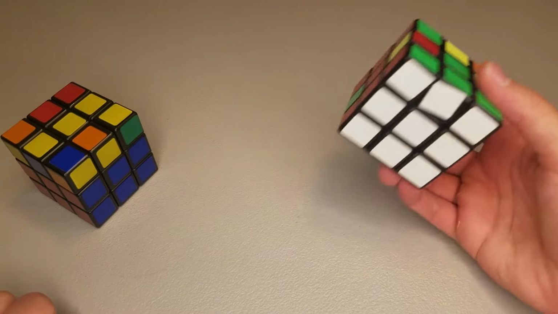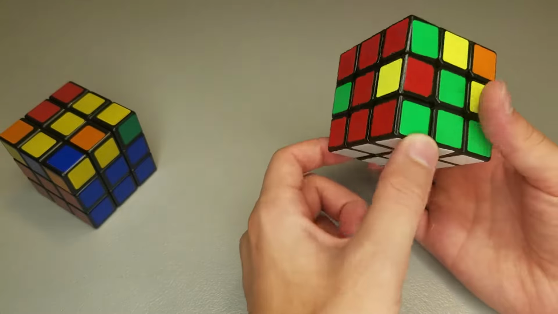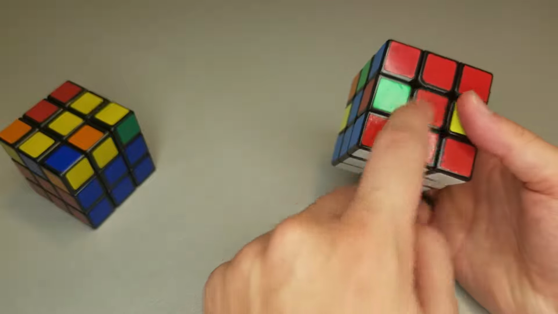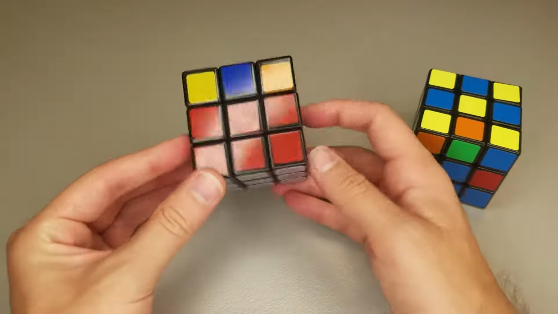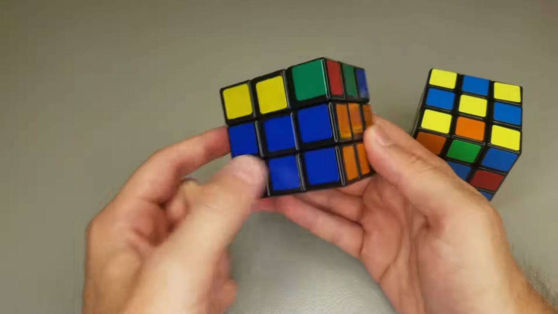So right now you should have a cube that has all of the white sides solved, and you should have them all in the correct position. So it will make that little tiny T right there. Now we're going to end up with something that looks like this. And this is the second layer of the Rubik's Cube, and this will also be solved.